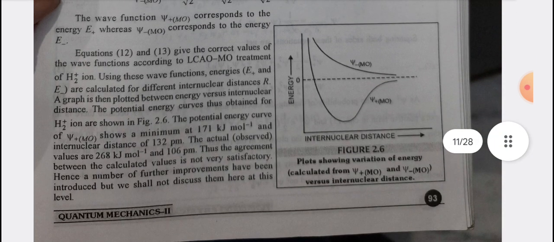The wave function psi positive MO corresponds to the energy E positive, whereas psi negative MO corresponds to the energy E negative. Equations 12 and 13 give the correct value of the wave function according to the LCAO MO treatment of the H2 positive ion. Using this wave function, energies E positive and E negative are calculated for different internuclear distances r. A graph is then plotted between energy versus internuclear distance. The potential energy curve thus obtained for the H2 positive ion is shown in figure 2.6.